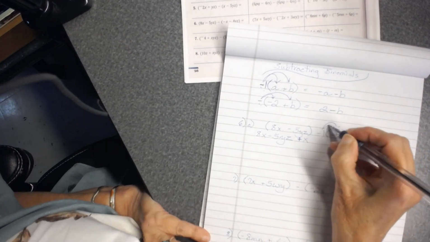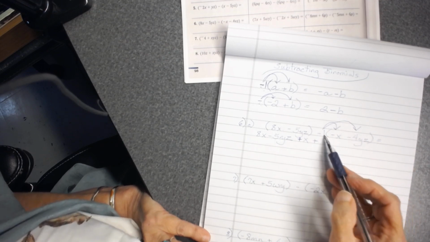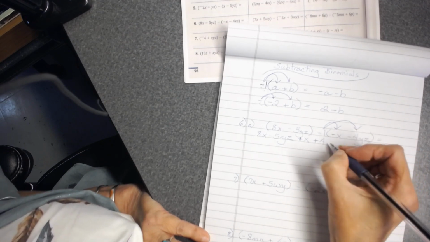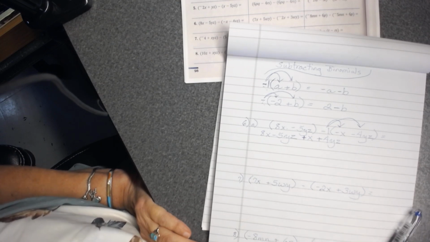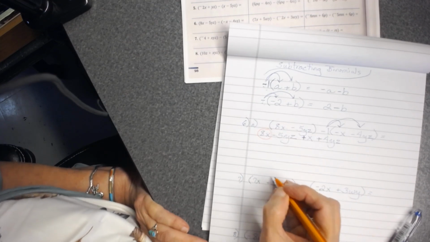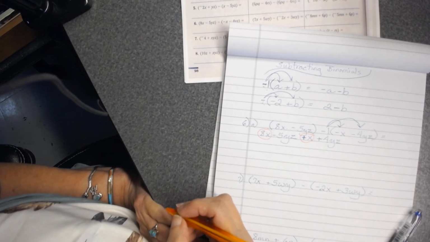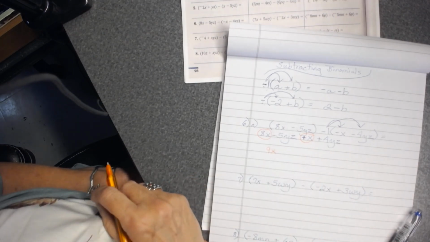All right, going to go back, hop the fence again. Negative times a negative is a positive. -1 times -4yz is 4yz. Okay, so we're good so far, right? Now let's combine our like terms. Well, we have an 8x here, and I have a plus 1x here. Well, 8x plus 1x gives me a grand total of 9x critters in the pen.